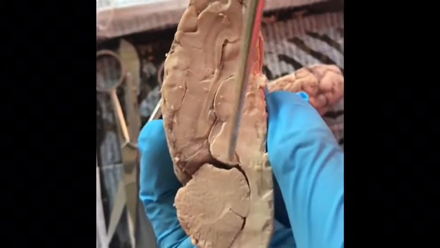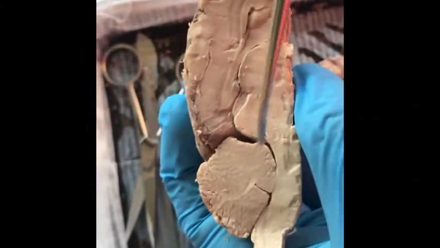The white matter connects regions of the brain to each other and carries nerve impulses between neurons. The third ventricle is a narrow cavity that is located between two halves of the brain.